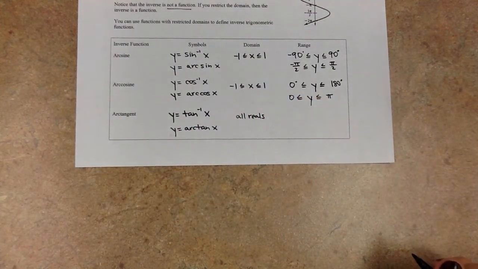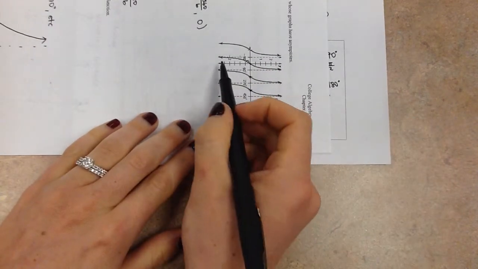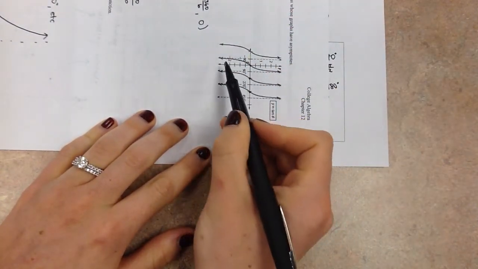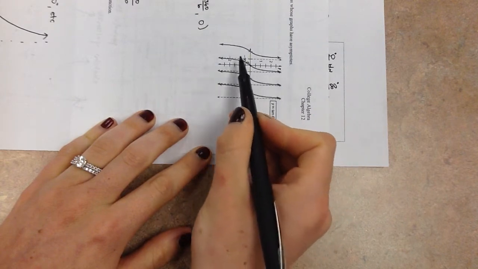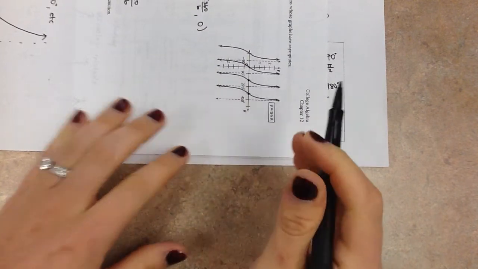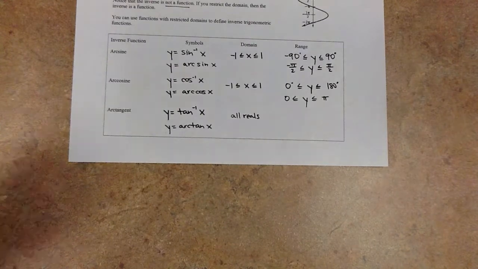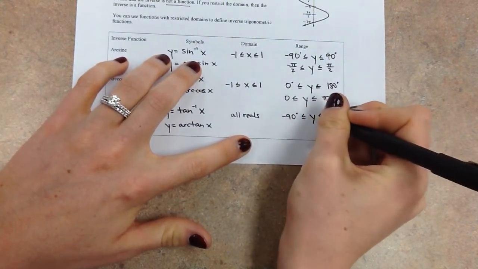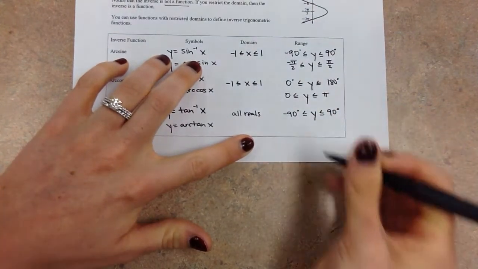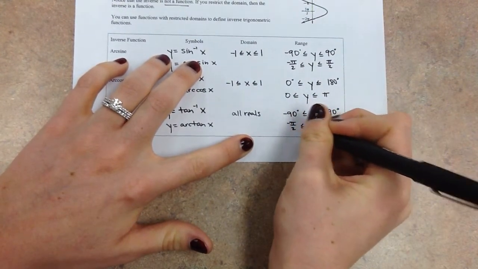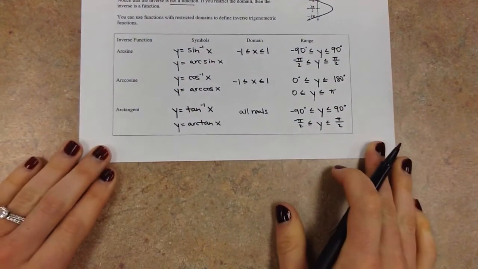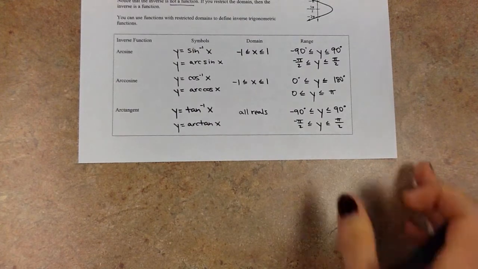And then the range, if you flip it on its side, we want to make sure that we're only getting one of these little wiggles. Because if you flip it on its side, it's going to fail the vertical line test just like the other one. So we just want one of these little wiggles right here. That goes from negative 90 to positive 90, just like sine. Also in radians, there's a different definition, same as what we had for sine. So that's just a rundown of all the stuff that we're going to be doing.